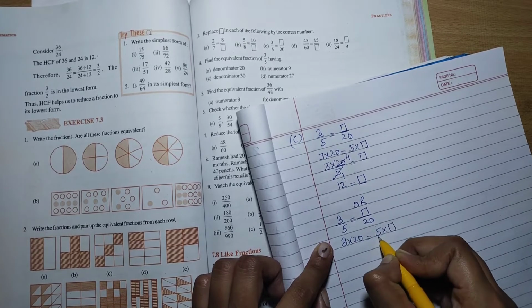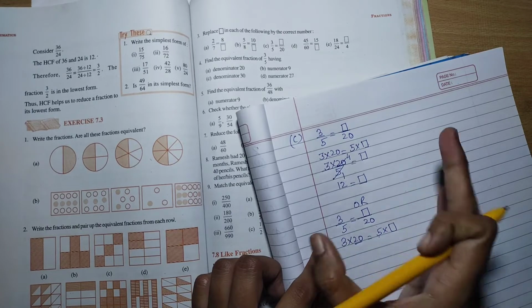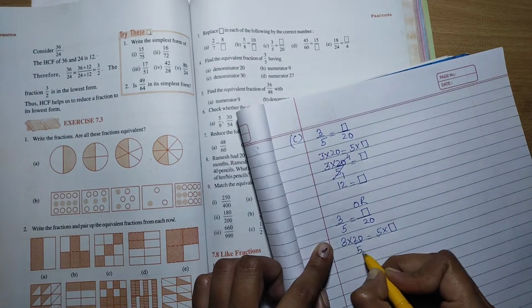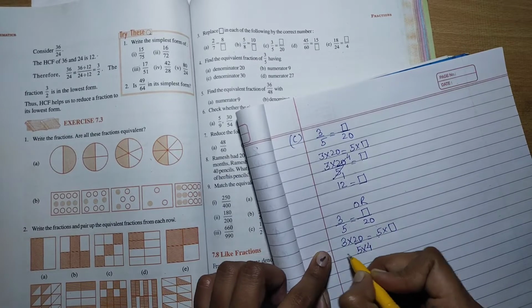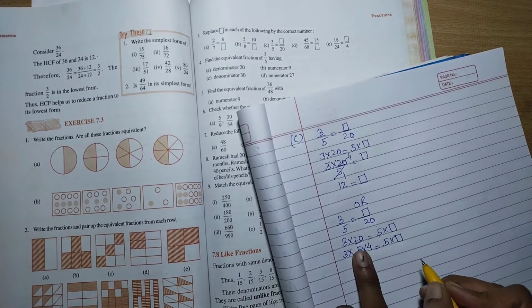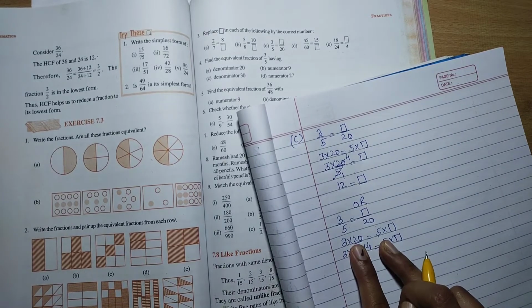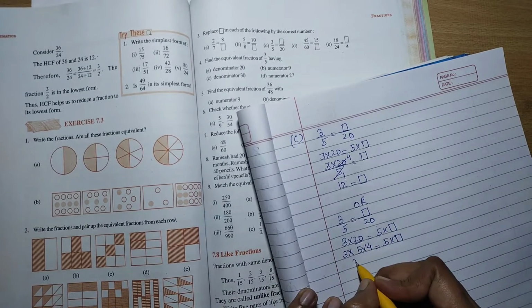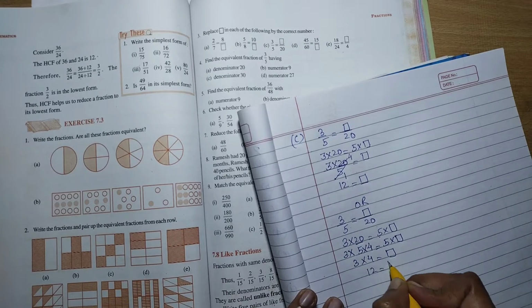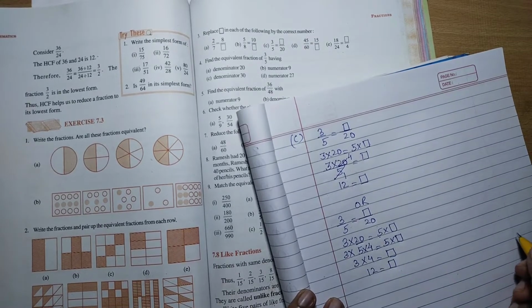Now I want 5 here, so I will break 20 in terms of 5. So how can I write it? 5 into 4, 5 4s are 20. Then this 3 will come here as usual. Then 5 into box. Now this 5 and this 5 are here. What is left? Obviously 3 and 4. So we will write 3 into 4 is equal to box. 4 3s are 12 is equal to box. Isn't it a so easy method?